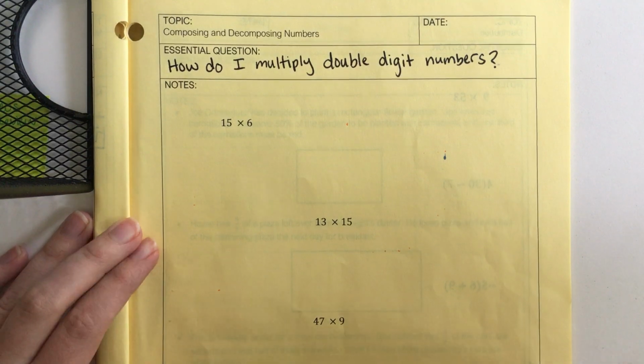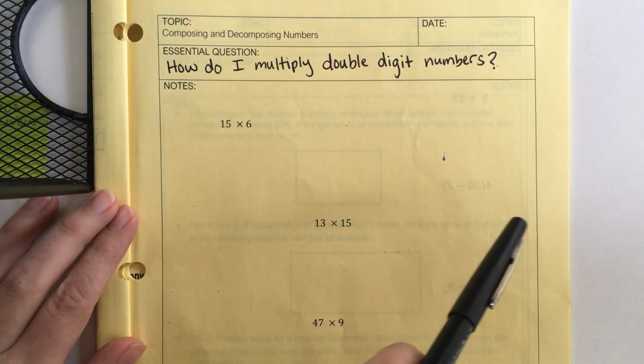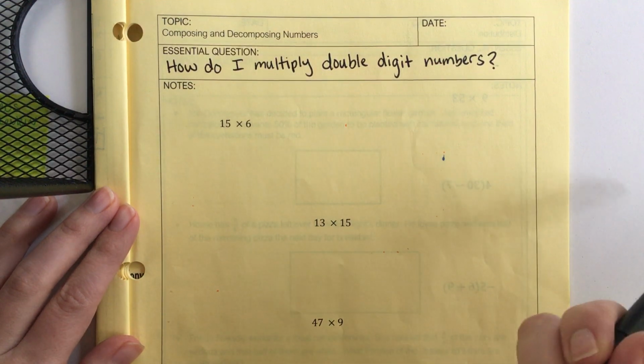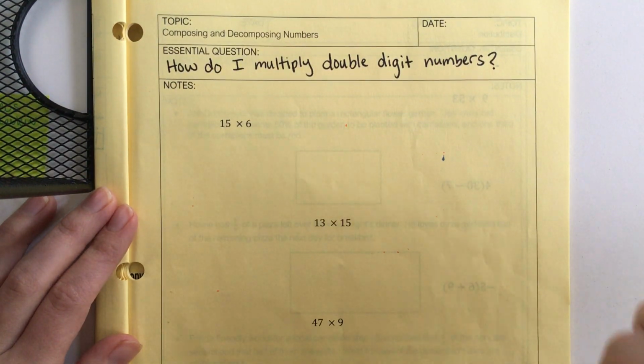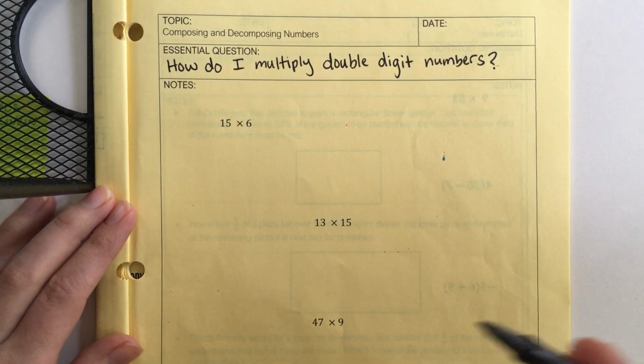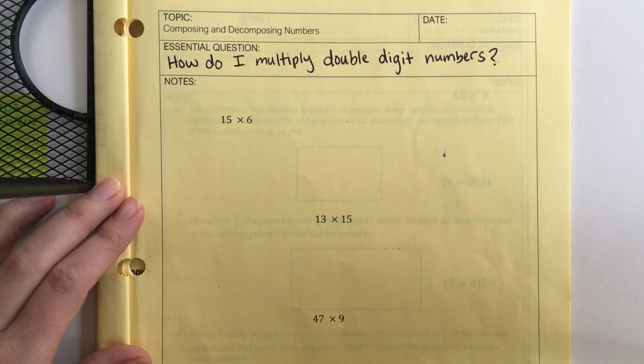So I'm going to show you 2 different ways that we can be multiplying, and you don't have to do both of the ways in the future. I want you to put both in your notes, but you're going to eventually decide which way you like to do the multiplication, which way makes sense to you, and is how you see the numbers.